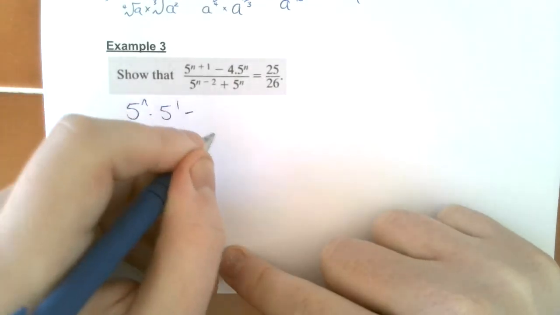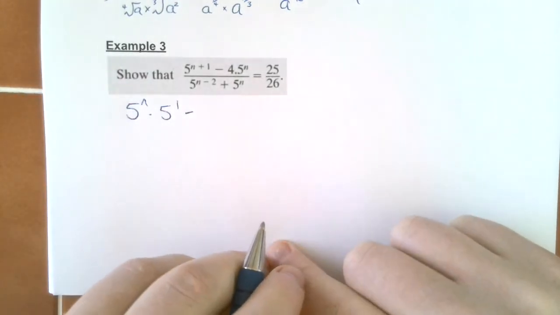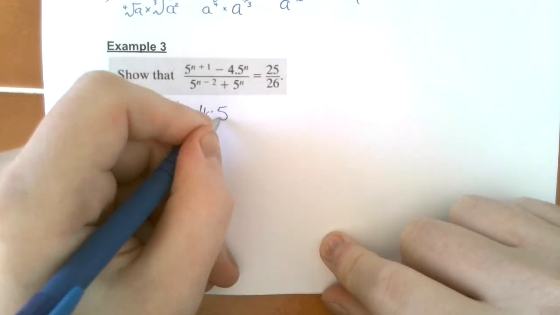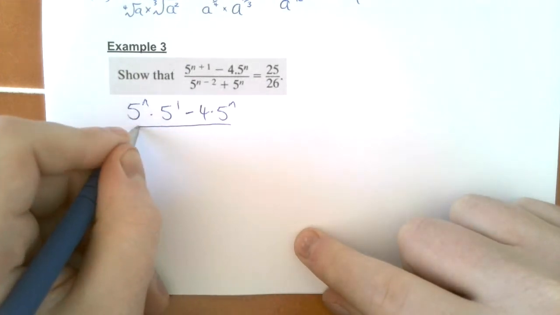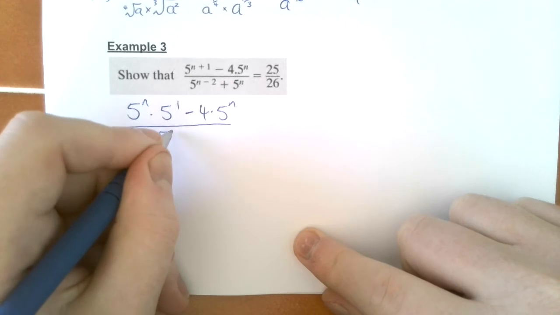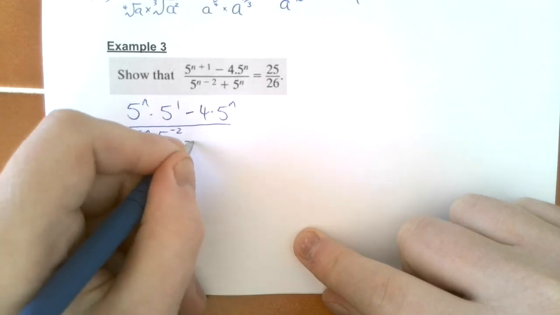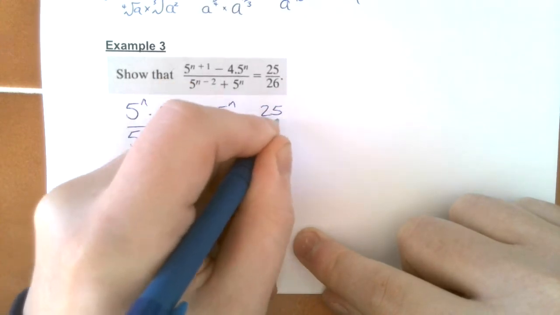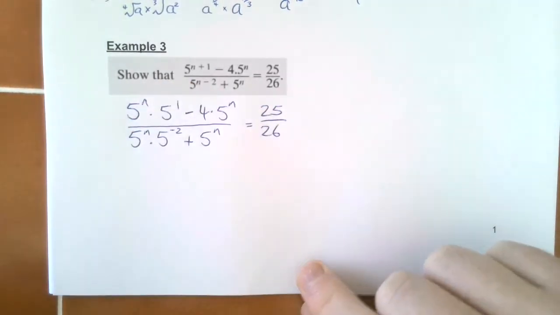And then that's minus 4 times 5 to the power of n. And then that is all over 5 to the power of n by 5 to the power of minus 2 plus 5 to the power of n. And then that is equal to 25 over 26.